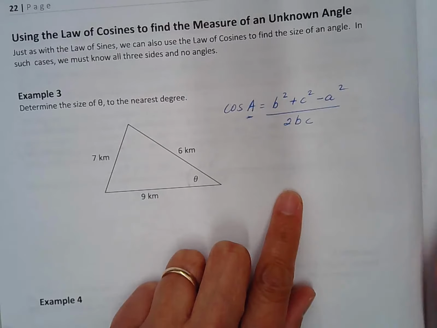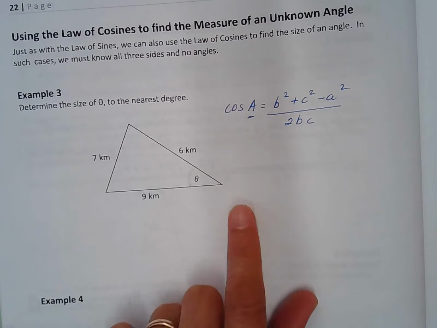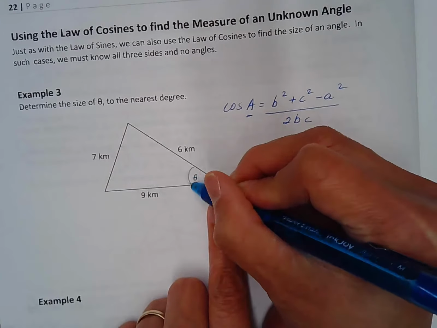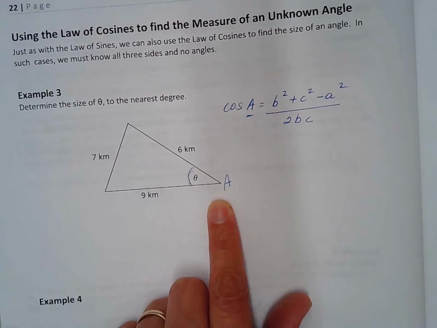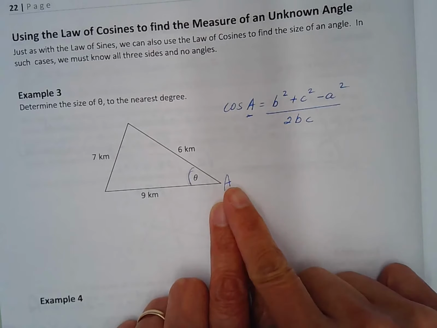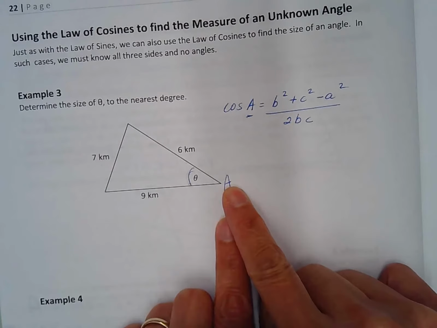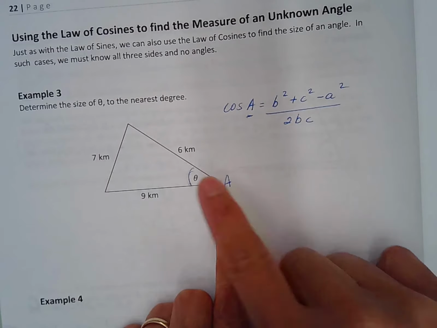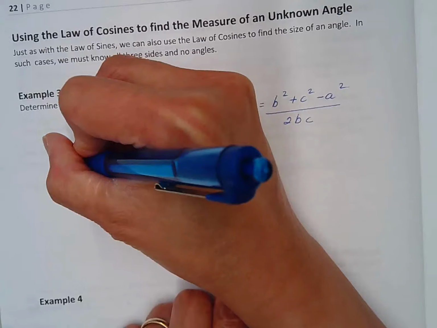You're looking for angle A. So what we're going to do is call this angle A. Yes? Okay, so there's no confusion. If this is my angle A, where's your side A? The 7. So this is the 7.